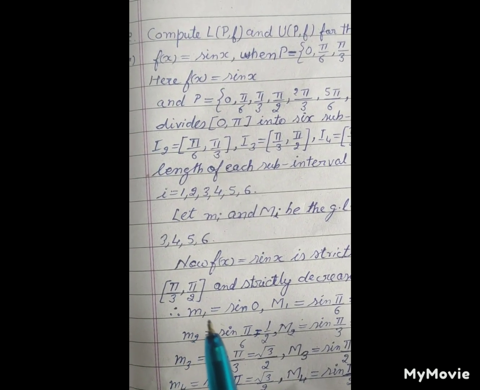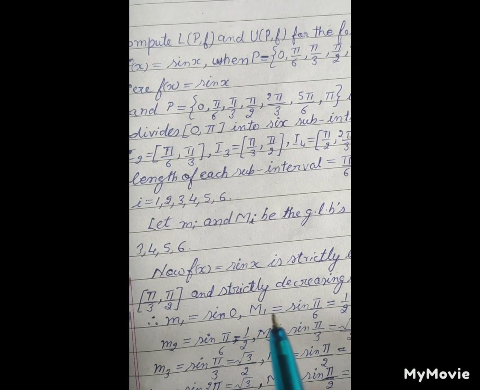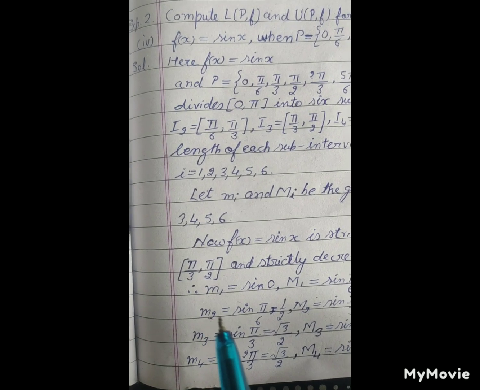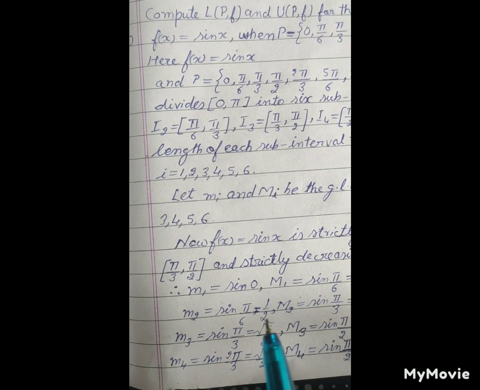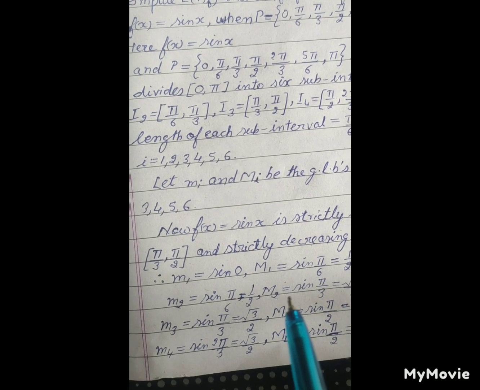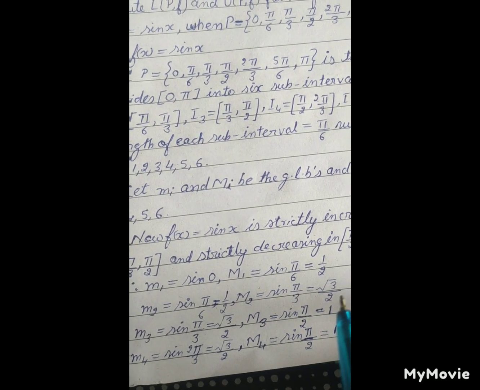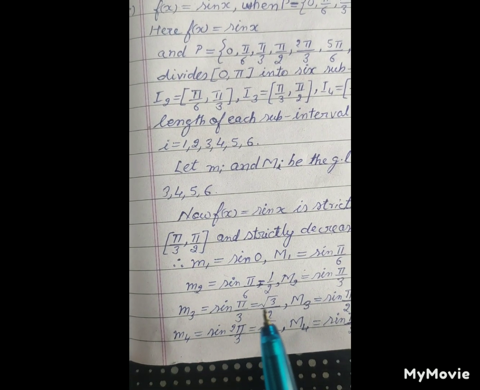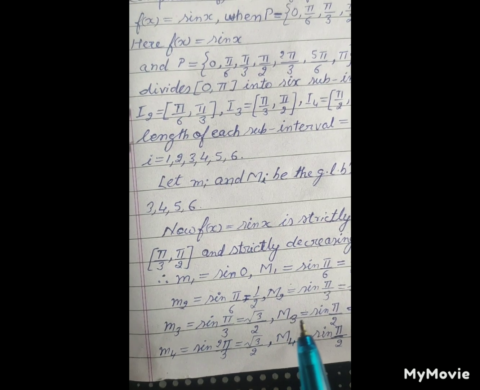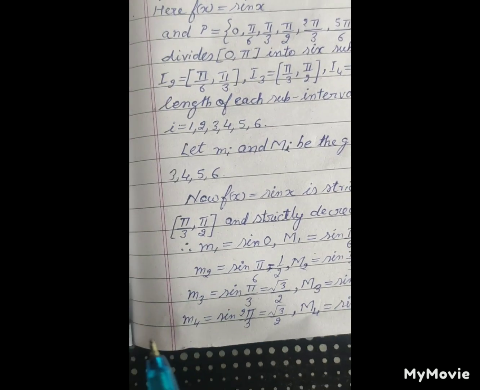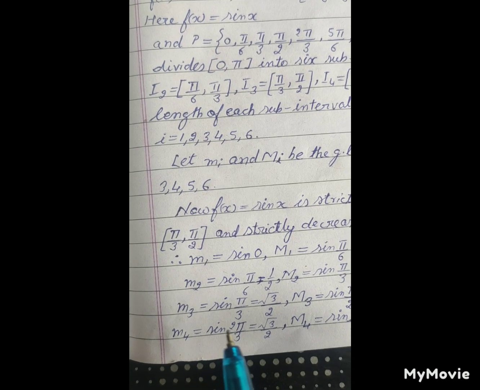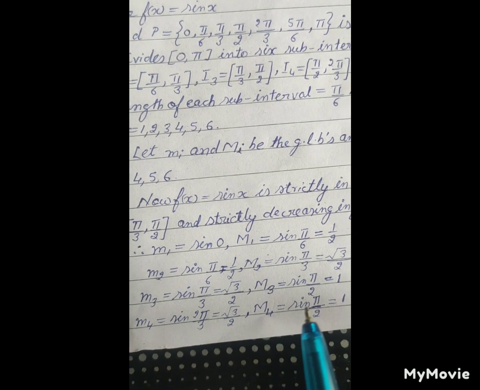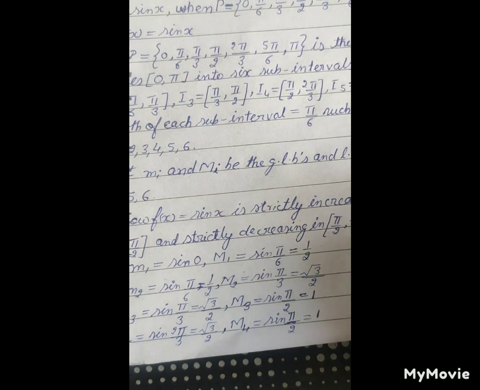So small m1 equals sin 0, capital M1 equals sin pi upon 6 equals 1 upon 2, small m2 equals sin pi upon 6 equals 1 upon 2, capital M2 equals sin pi upon 3 equals root 3 upon 2, small m3 equals sin pi upon 3 equals root 3 upon 2, capital M3 equals sin pi upon 2 equals 1, small m4 equals sin 2 pi upon 3 equals root 3 upon 2, capital M4 equals sin pi upon 2 equals 1.